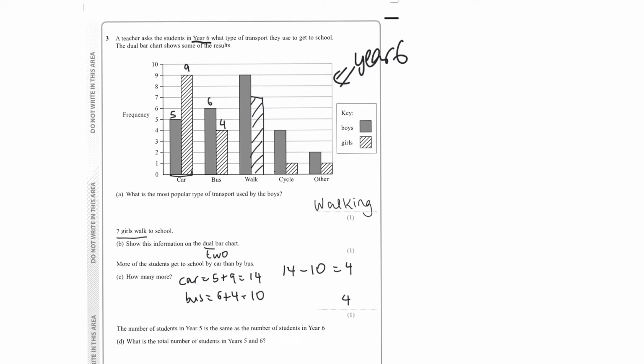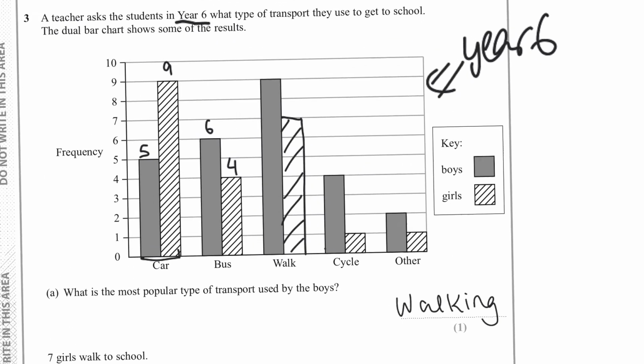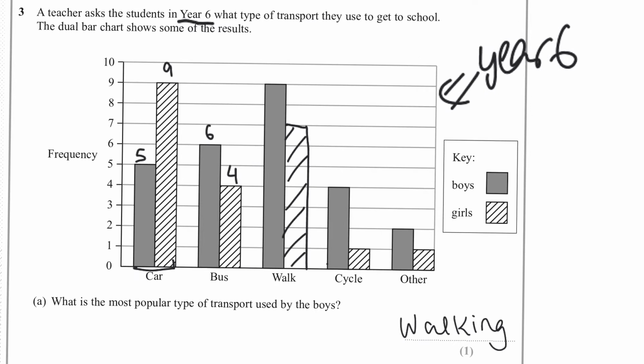So if we know that the number of students in year five is the same as the number of students in year six, we need to work out the number of students in year six. And to do that, we're going to add all the bars together. Because this paper is a calculator paper, to make your life 10 times easier, you can just stick all these numbers in your calculator.